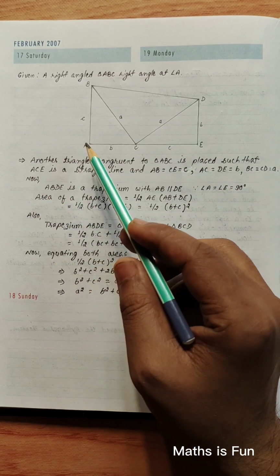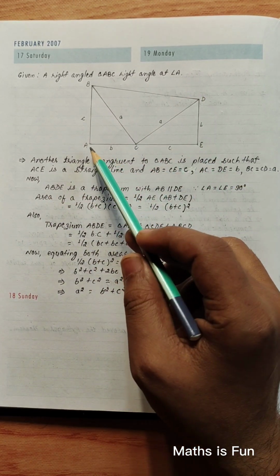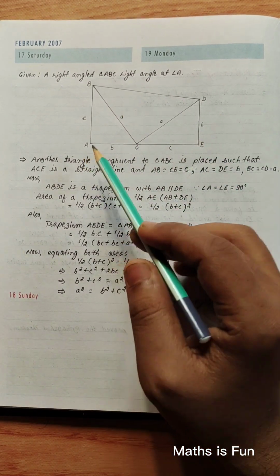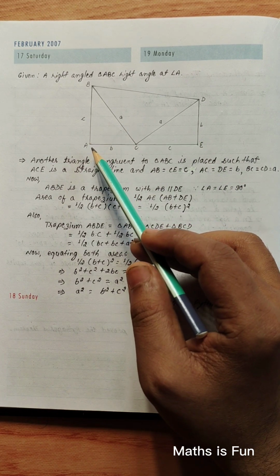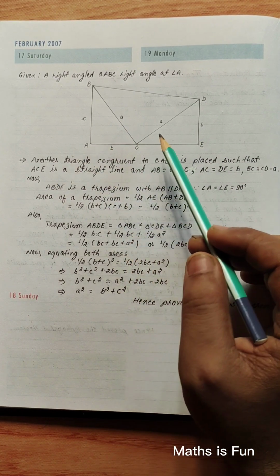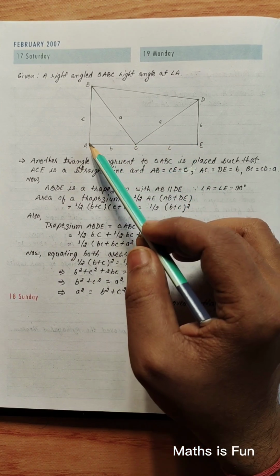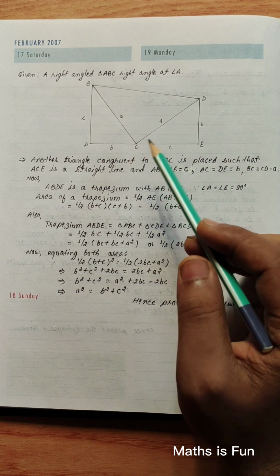Now we see that ABDE is a trapezium with AB parallel to DE. So how can we say that AB is parallel to ED? Because angle A is equal to angle E, that is both are 90 degrees, so AB is parallel to DE and ABDE is a trapezium.